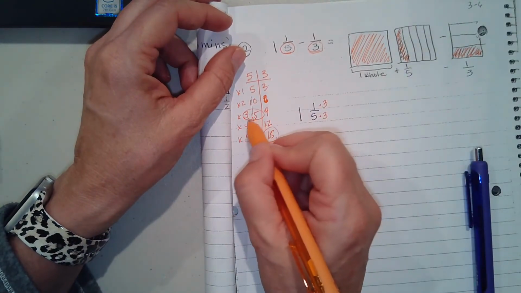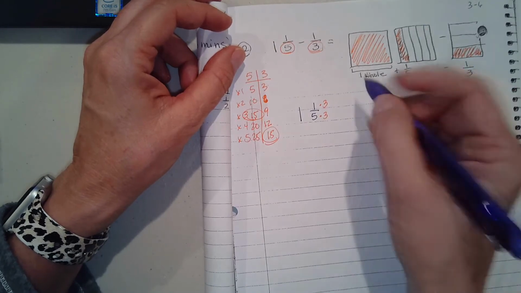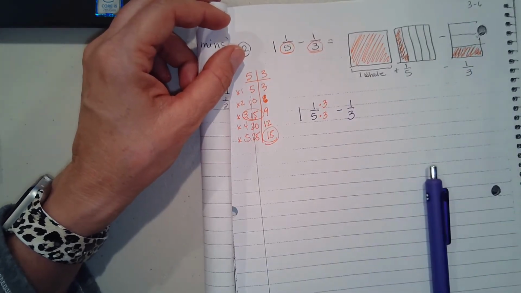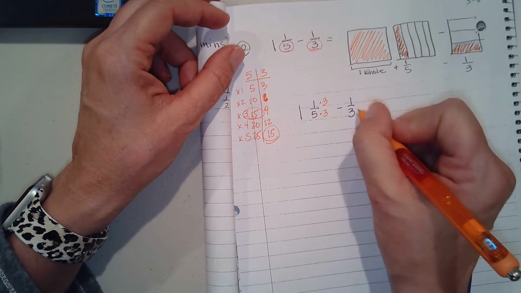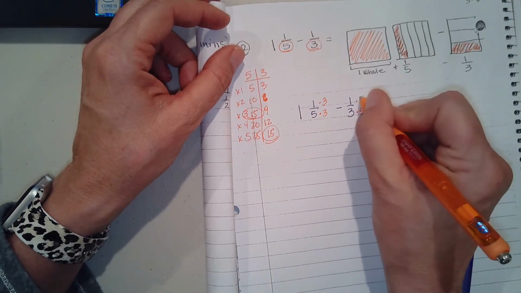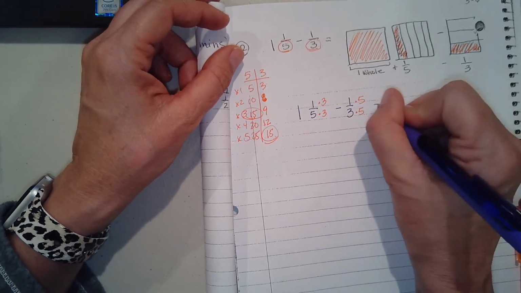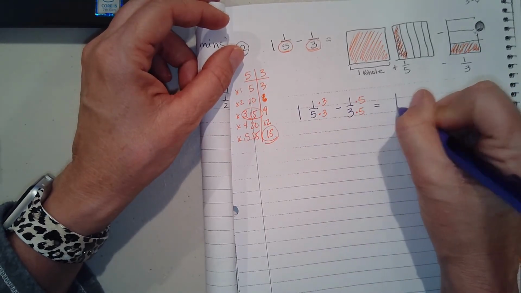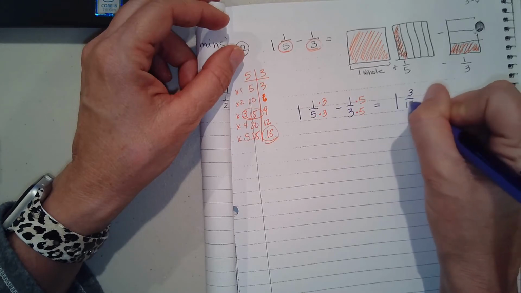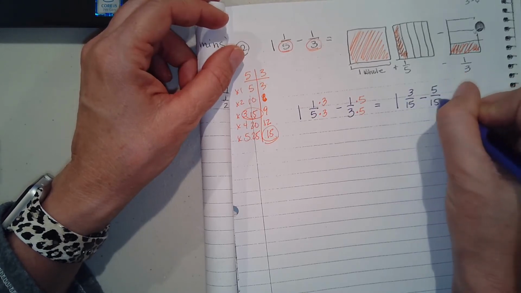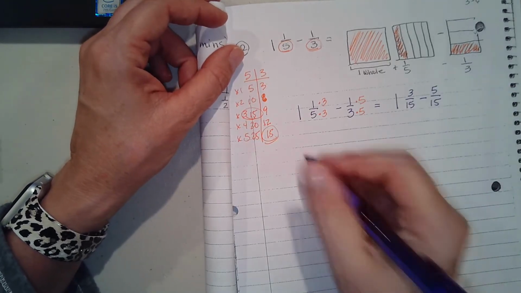So I'm getting that from here. And I'm going to subtract 1/3. But 3, I need to multiply by 5. And I end up with, my new problem is 1 3/15 subtract 5/15.